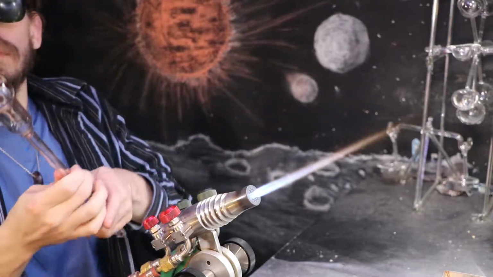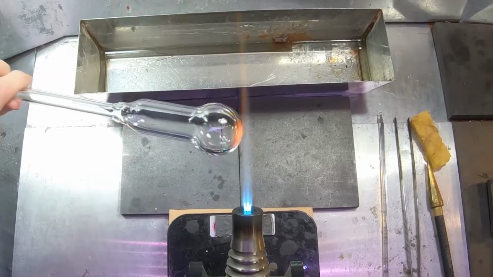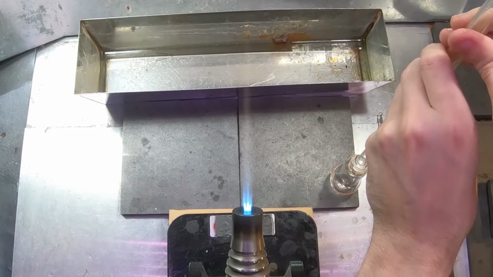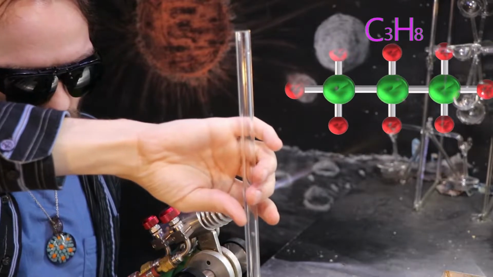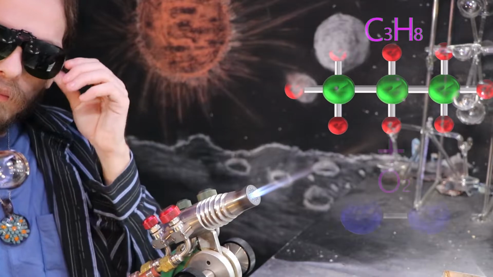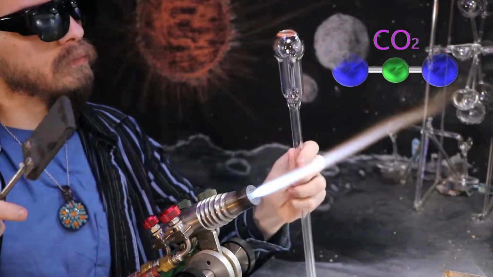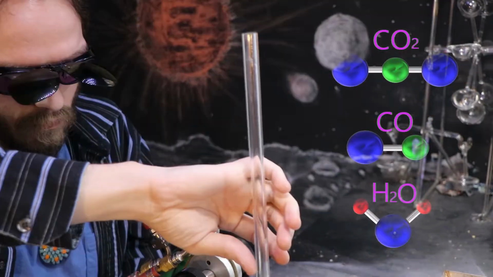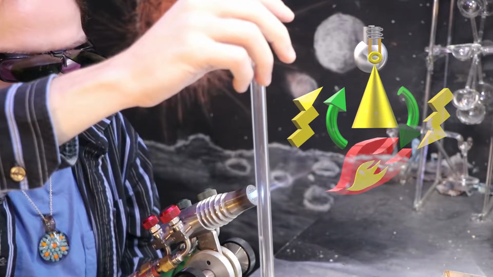The combustion process is basically taking a large, heavier molecule and using oxygen to break it down into smaller, lighter molecules. And so, propane, for example, is a chain of hydrogen and carbon. When we break that down with oxygen, a few of the molecules you may find are carbon dioxide, carbon monoxide, and even water, along with a release of energy in the form of heat and light.